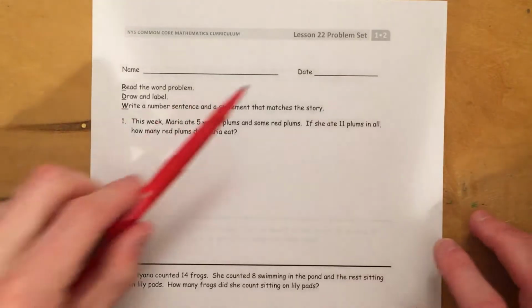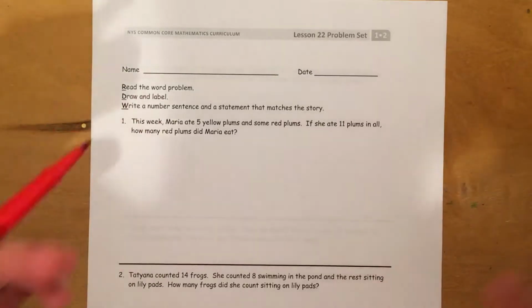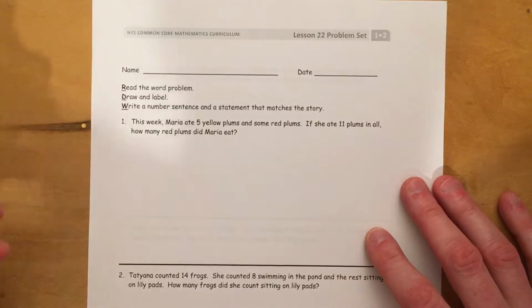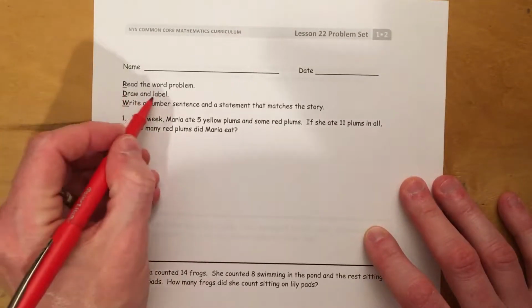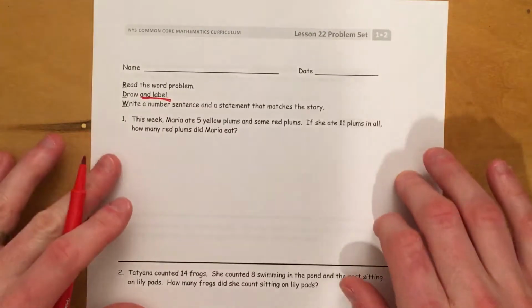So this is the problem set for lesson 22 for module 2. And really we're just continuing what we were doing in the lesson. So we need to read, draw, and write. Now, once again, it says to draw and label. So don't forget that step, it's very important.